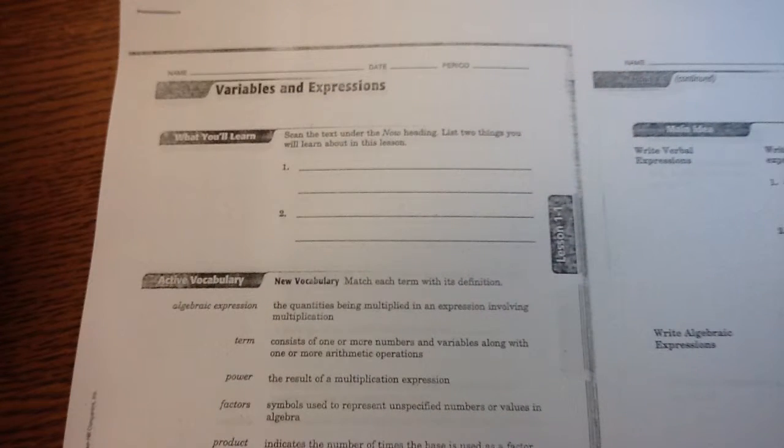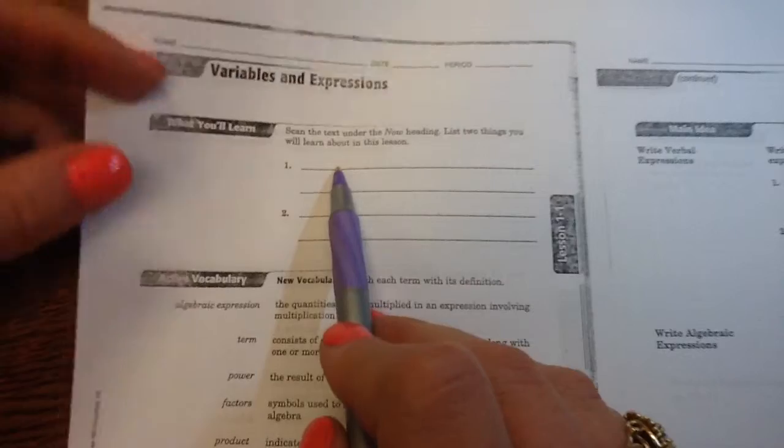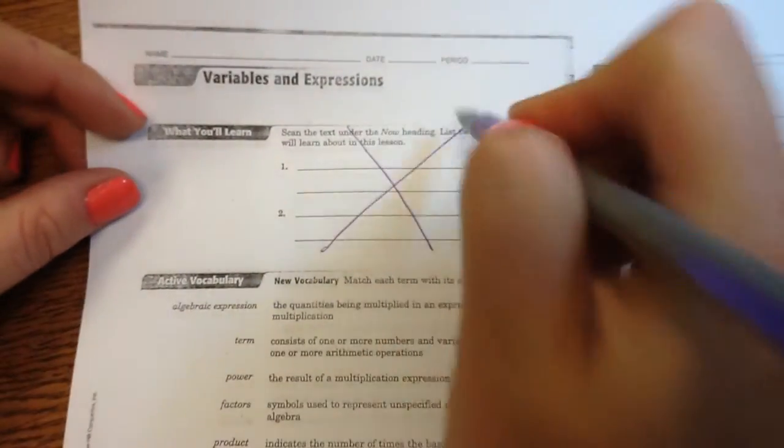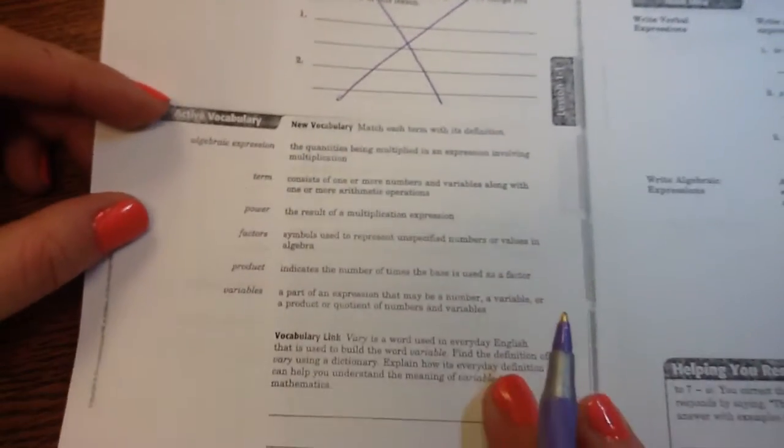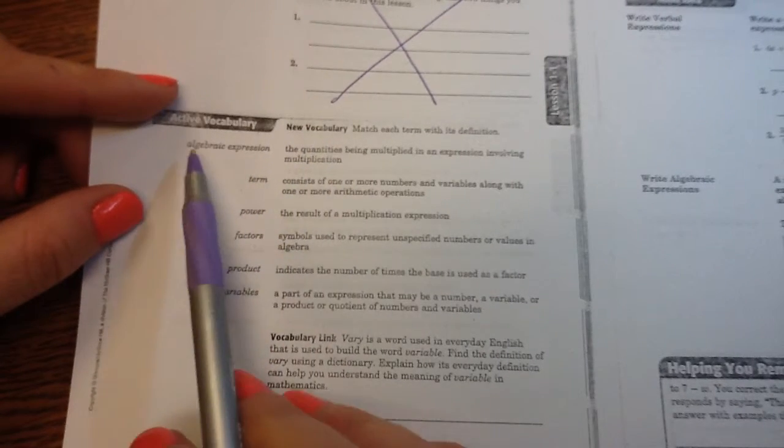Alright, today we're going to talk about variables and expressions, and more specifically about how to translate verbal expressions. So we're going to skip this part about what you'll learn. We're just going to jump right into it. First thing we have to do is match some vocabulary. Some of this vocabulary may be a review for you and some of it may be new.